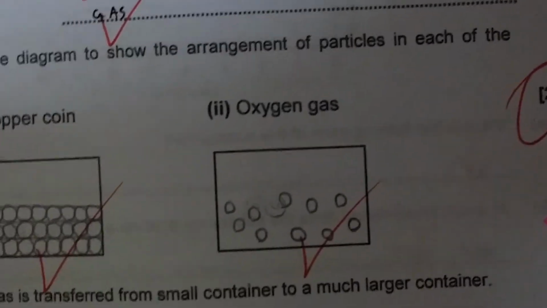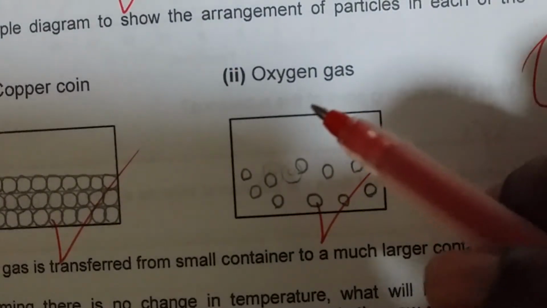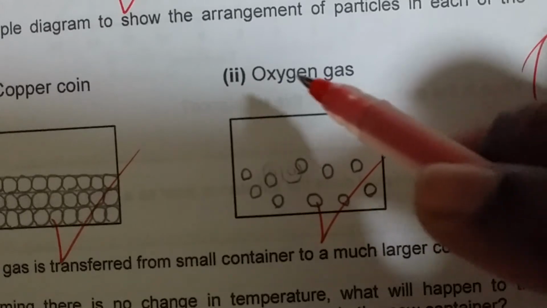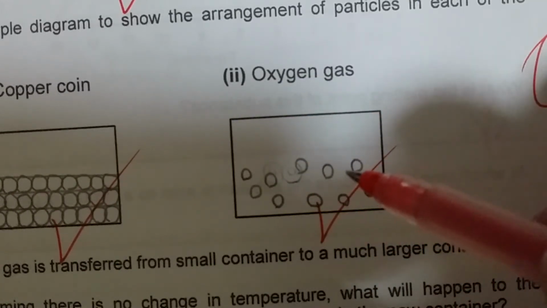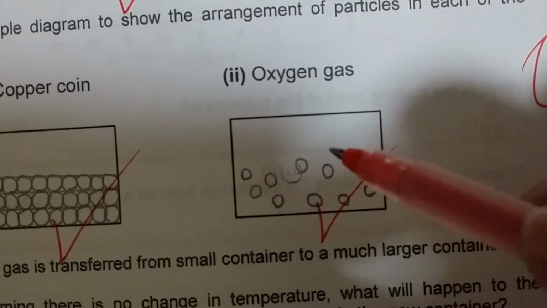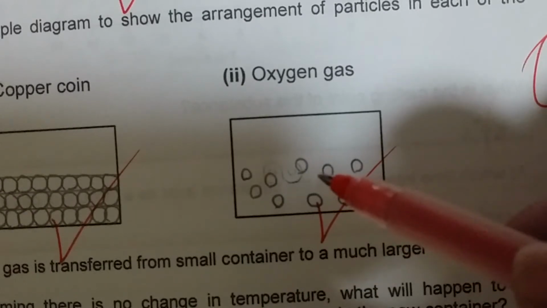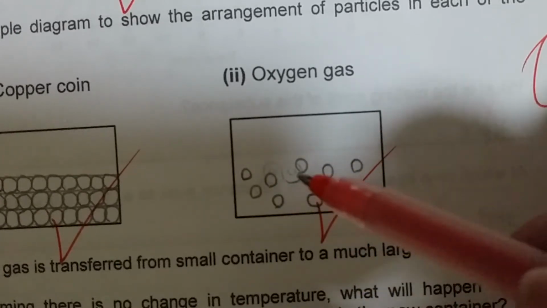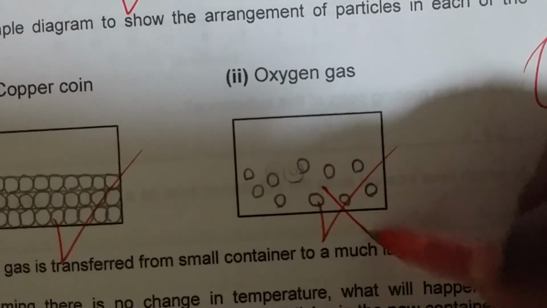What's wrong with this? In this diagram, there are no particles at the top layer. So this is not a random arrangement, because we know that the oxygen gas particles will spread around and take the shape of the whole container. So therefore, it will spread around the whole container. Therefore, this is not acceptable.